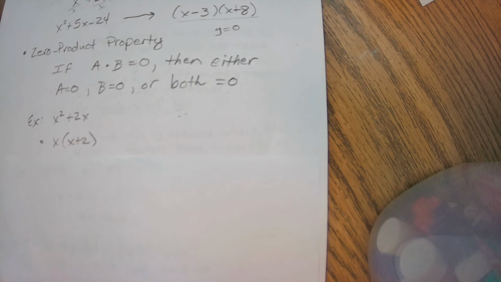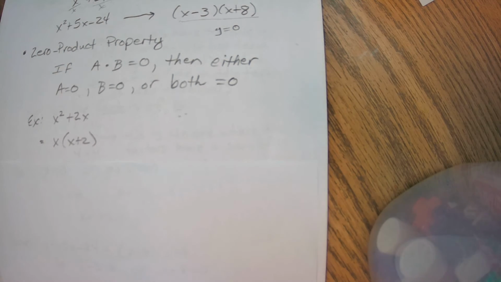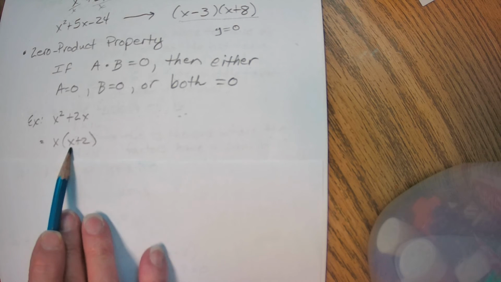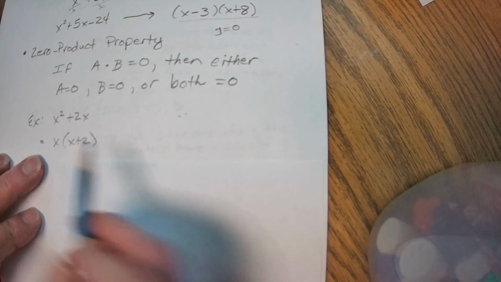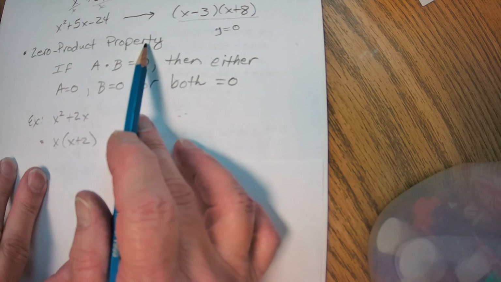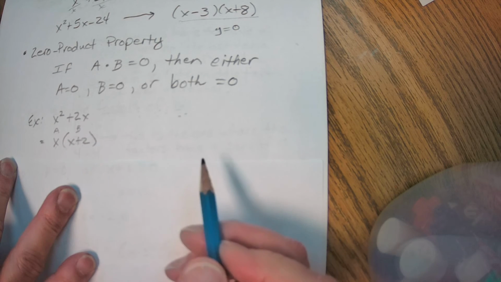So let's look at this example that I had up here. x squared plus 2x factors; you have to factor these before we can solve them. So I have two factors, x, and then the other factor is x plus 2. So if this times this equals 0, look at the zero product property. We'll call this factor A, and we'll call this factor B.